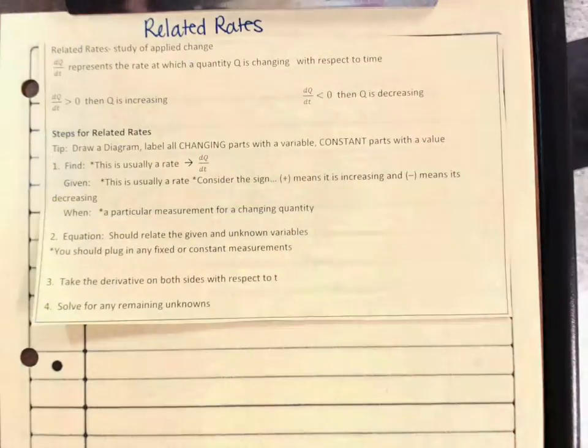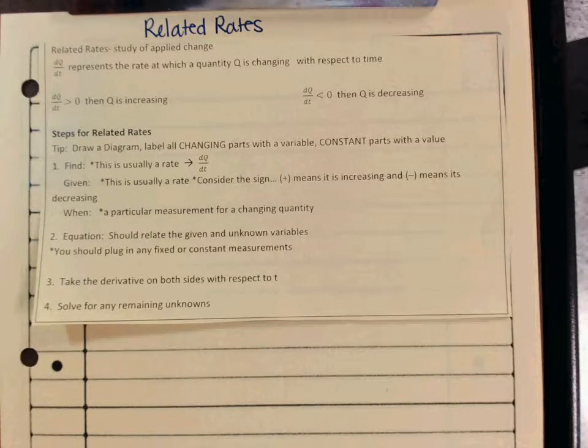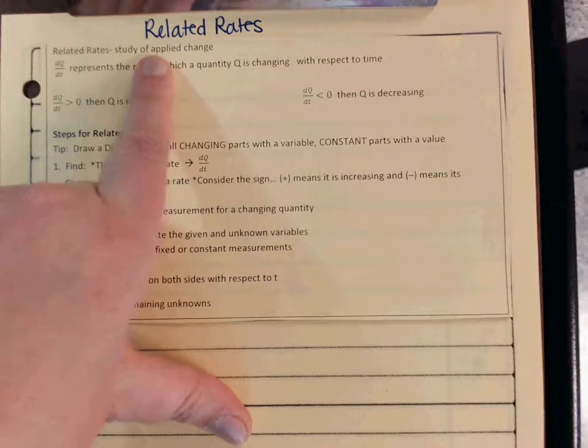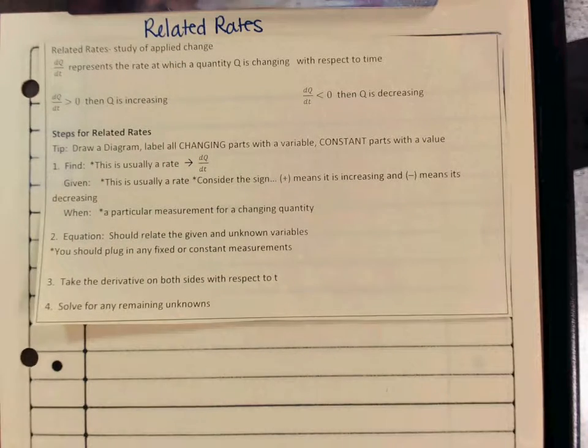Okay, here is what related rates are. It already says it on here for you. It's the study of applied change. The only reason that most people don't like this is because it's word problems and most of y'all don't like reading. But it's okay.